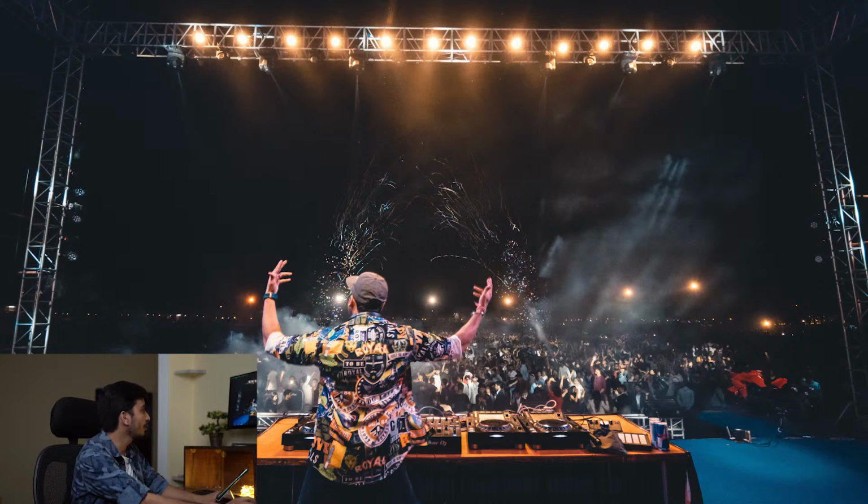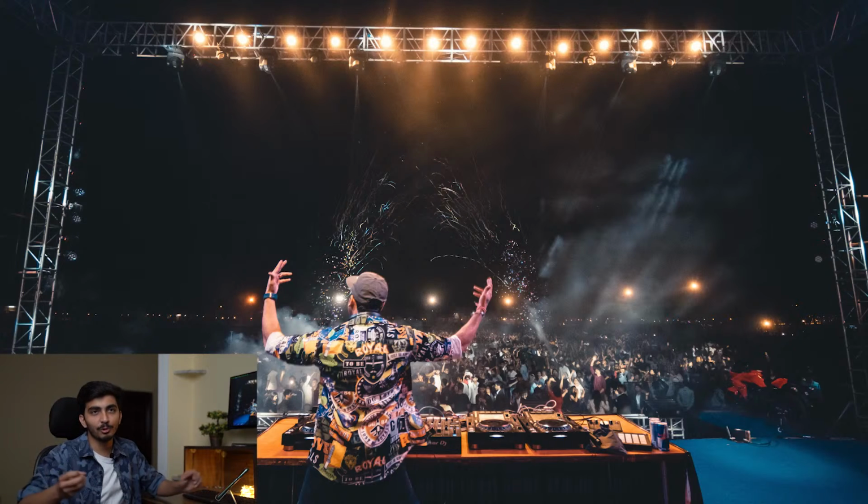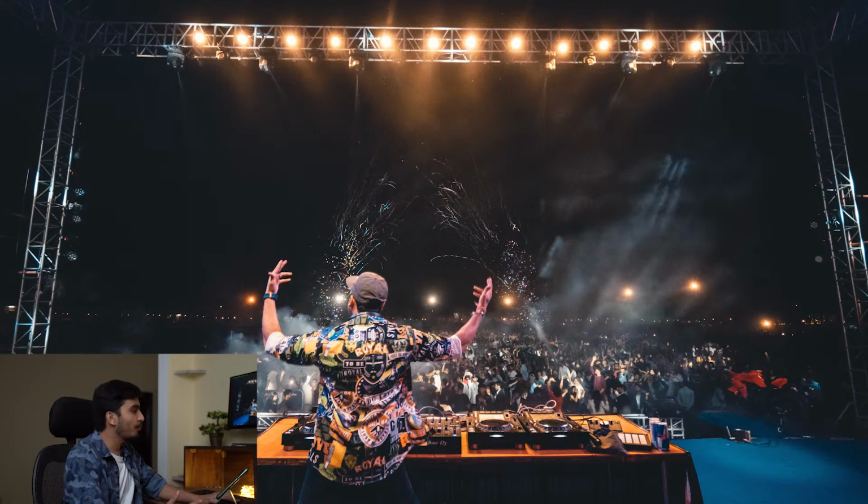You can see some confetti, some sort of celebrations flying around to celebrate the music. You see stage lights on top of it, and all of these combine to make a good event picture. You see everything in one particular picture here.